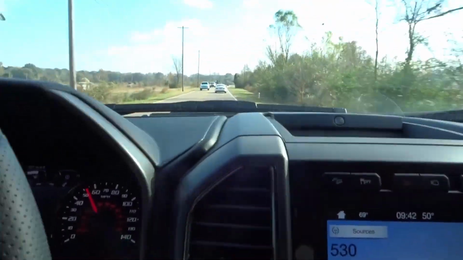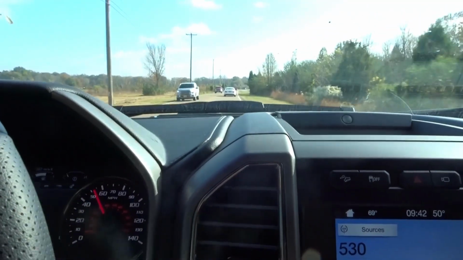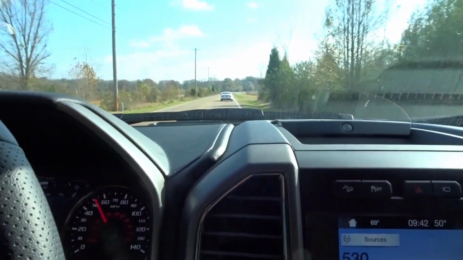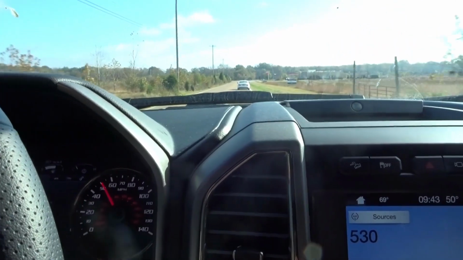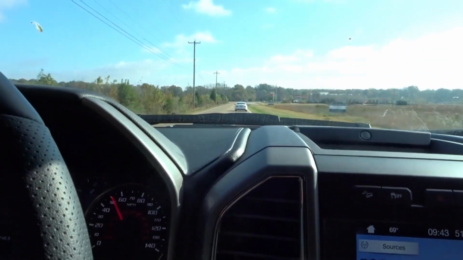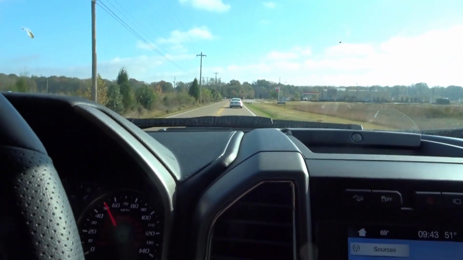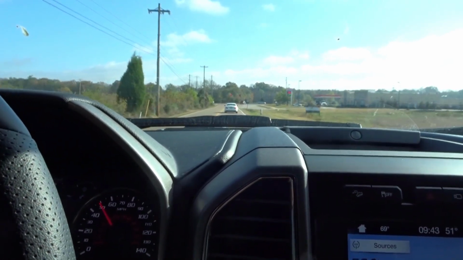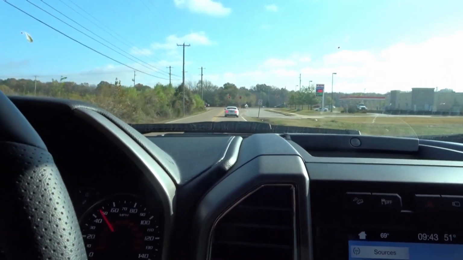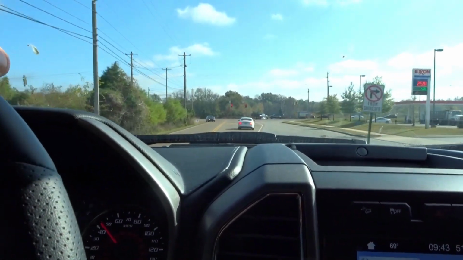At driving speeds, it's not really any different. I'm not really noticing any pitch change. It only seems to be at takeoffs, which I guess is probably their intention, to give you that racier sound when you're accelerating versus giving you a random exhaust drone while you're cruising.